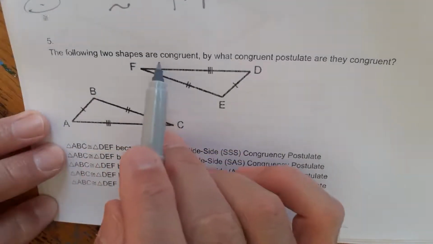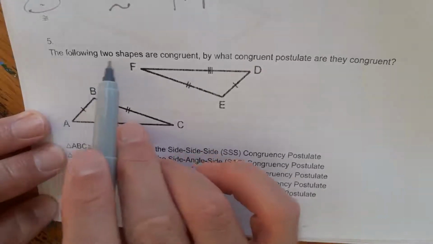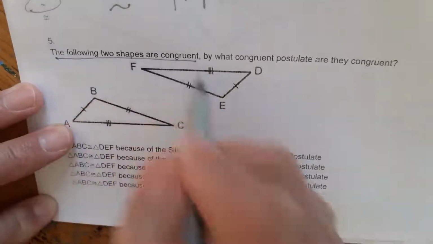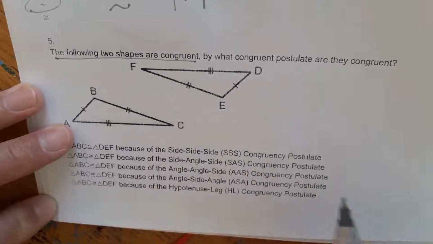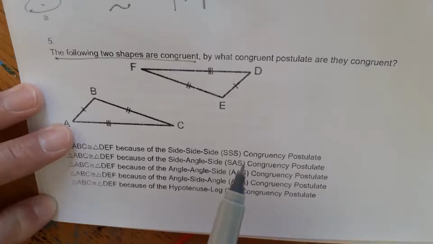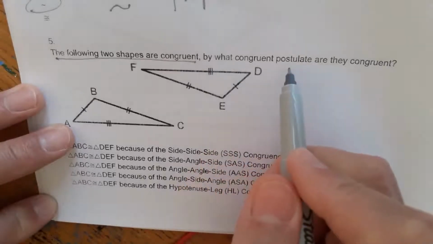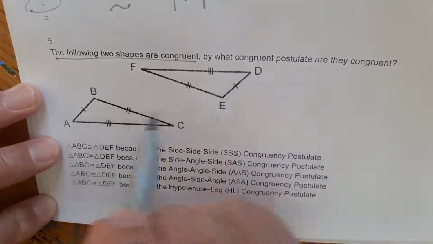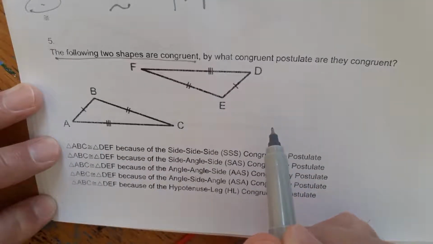Given the following two shapes, the following two shapes are congruent, okay? They're already telling us they're congruent. These two shapes are exactly equal, and it doesn't matter how they drew them, by the way, because remember, they could be drawn not to scale. By what congruent postulate are they congruent? So this is just warming us up on what this lesson is all about.